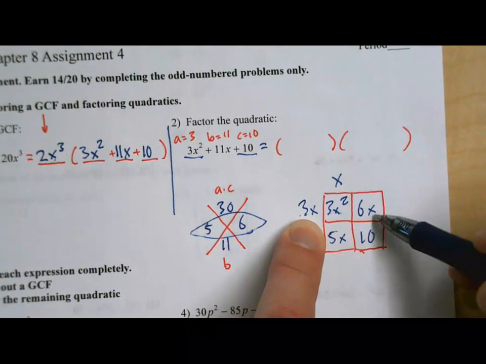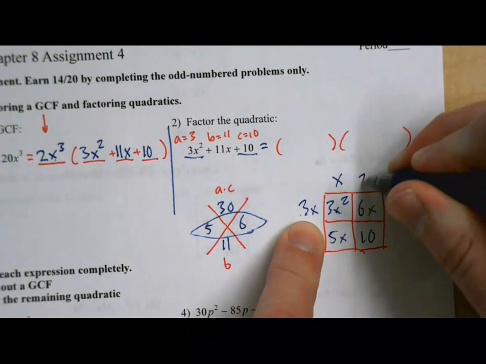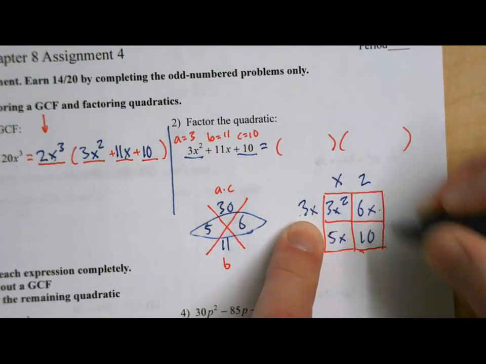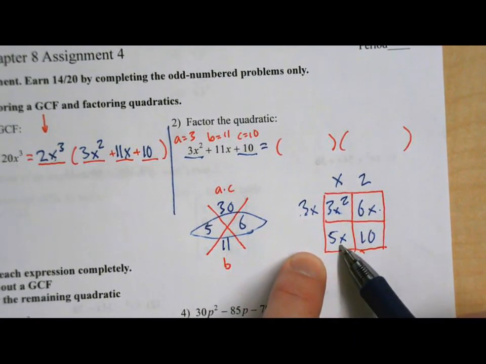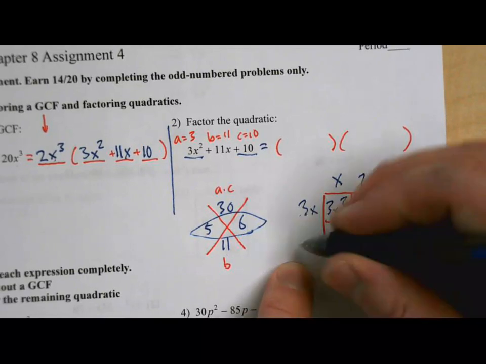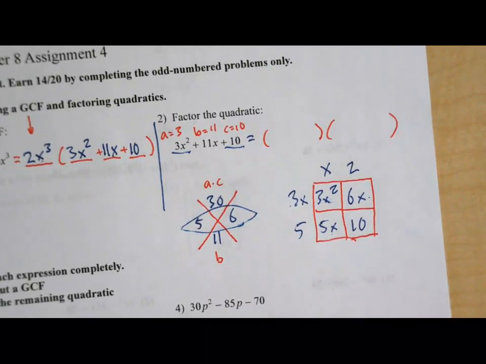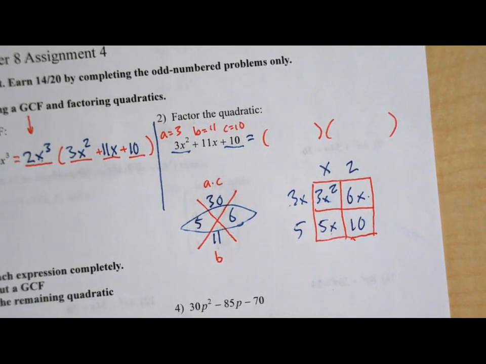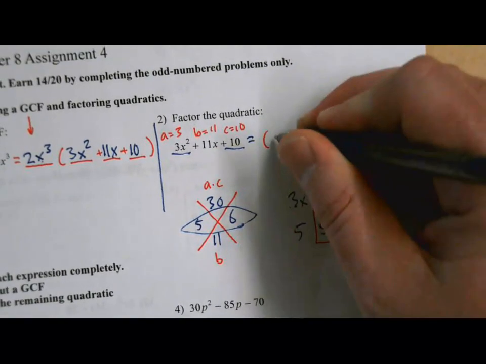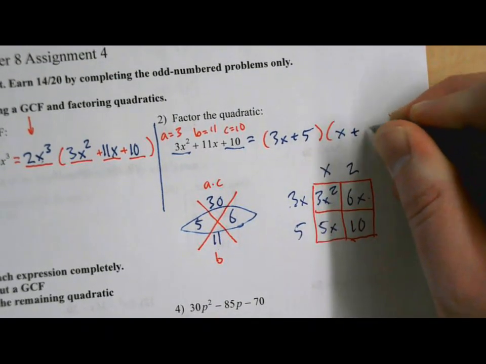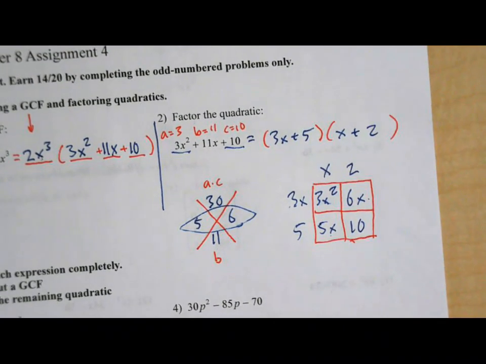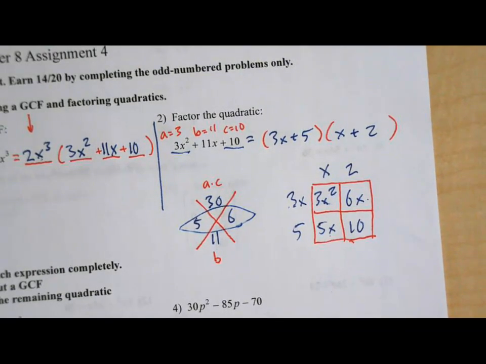I need to get a 6x. 3x times 2 gets us 6x. And then down here, I need to get a 5x. X times 5 gets us 5x. So my final factors are 3x plus 5 and x plus 2. And we're done. How many people were able to get both of those on their own?